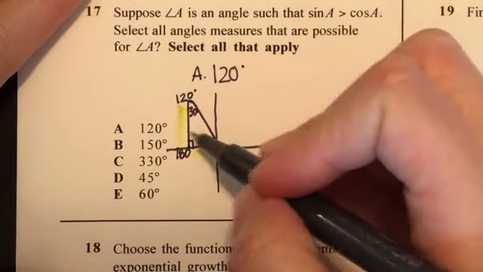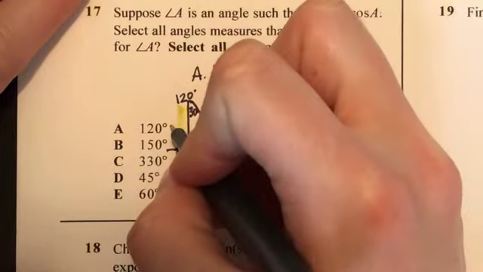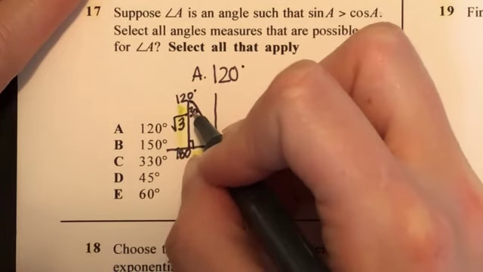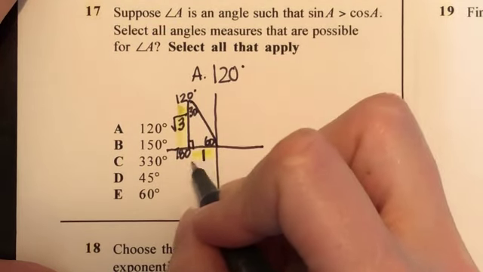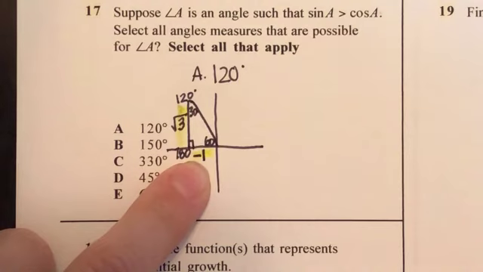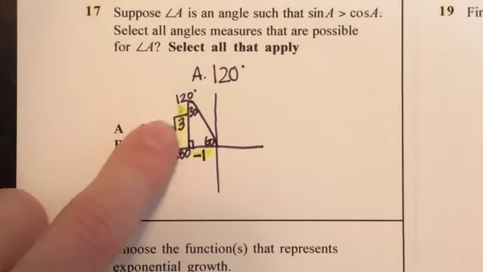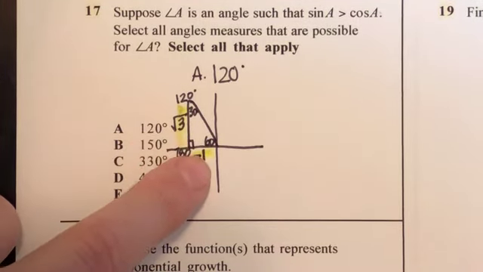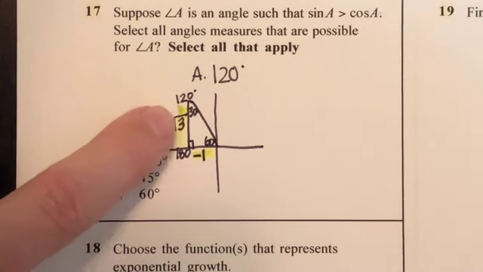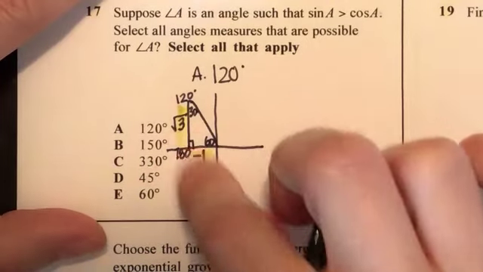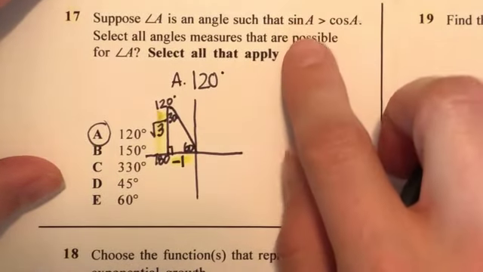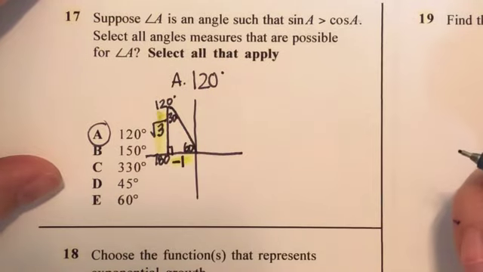So I know always across from the 60-degree angle is going to be square root of 3, and across from the 30-degree angle is always 1. But since I'm on my x-axis, it's a negative. So in this case, the sine is greater than the cosine, because sine, which is square root of 3 over 2, is going to be a positive number versus a negative number for cosine. So 120 degrees is where, first of all, we have our sine greater than cosine. So that's going to be our first answer.